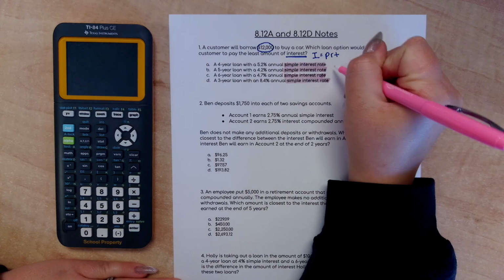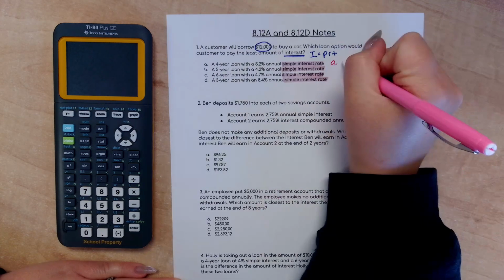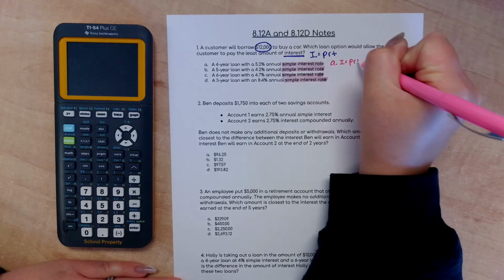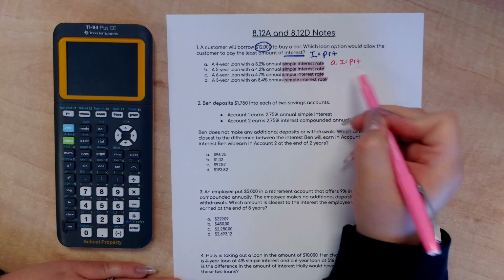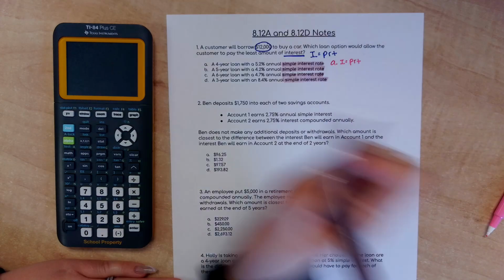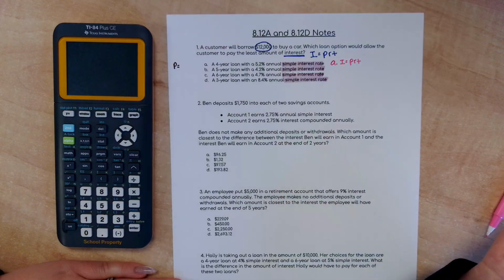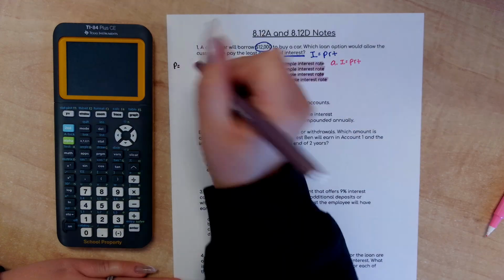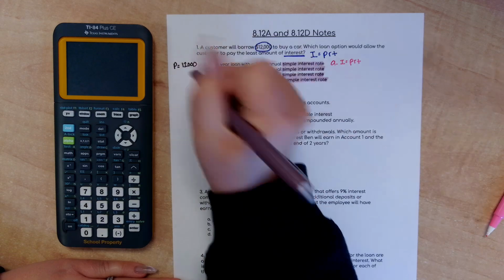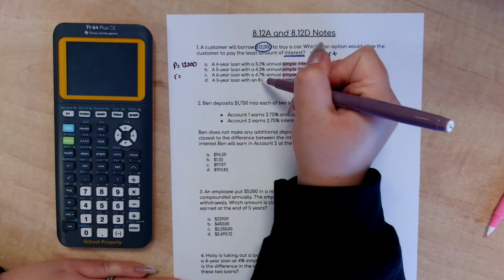In answer choice A, it says simple interest, so I'm able to write I equals PRT. Now that formula needs a P, an R, and a T. Let's get that information and write it to the side. Our P is our principal, so the amount of money we started with. We started with $12,000.